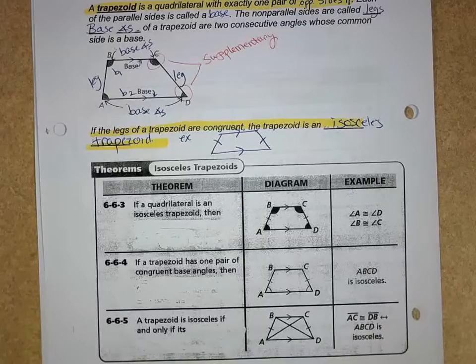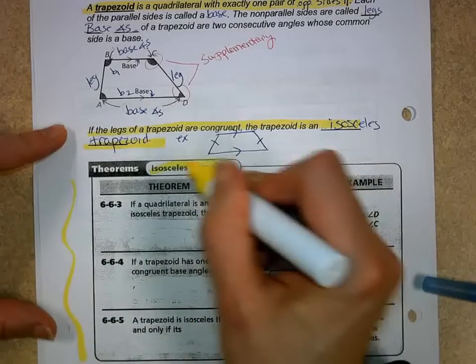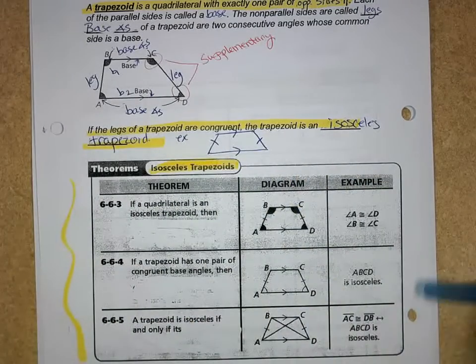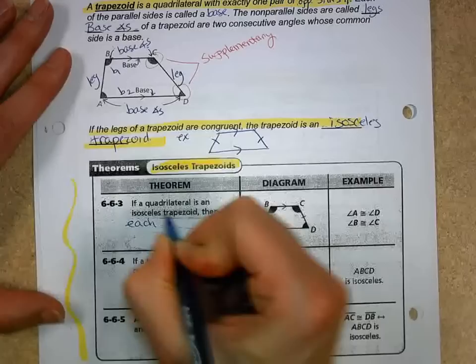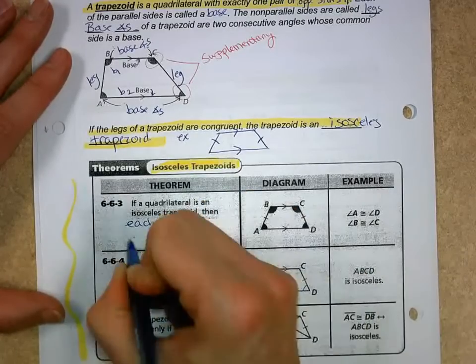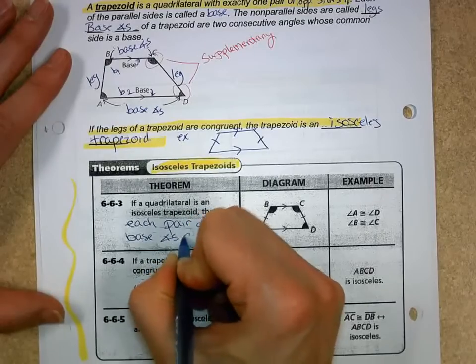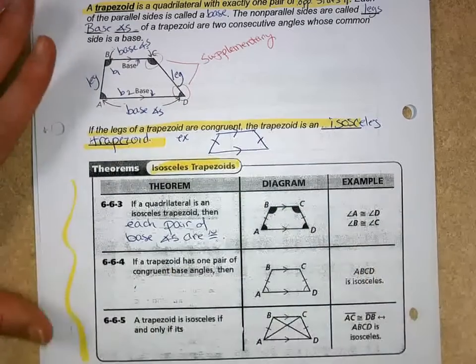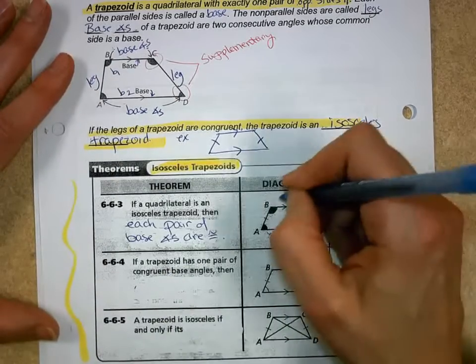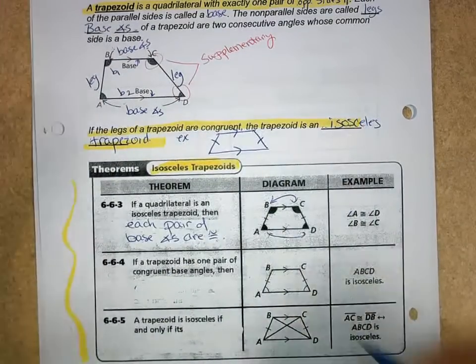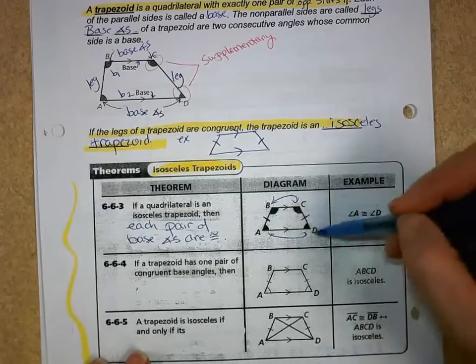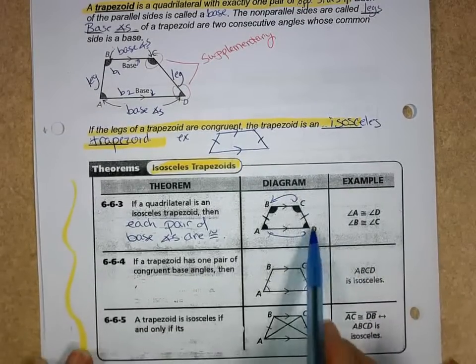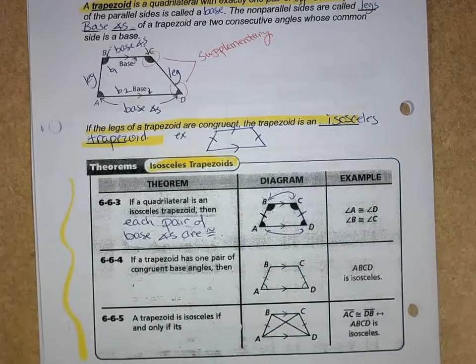So if a quadrilateral is an isosceles trapezoid, and by the way, make sure you know these, huge stuff you need to know, the first thing you know is that each pair of base angles are congruent. So that means these two are congruent and those two are congruent. And that only works if we have an isosceles trapezoid. So this is cool. These are still supplementary. These two are supplementary. So don't forget that. But these pairs are going to be congruent to each other, and that's really huge.